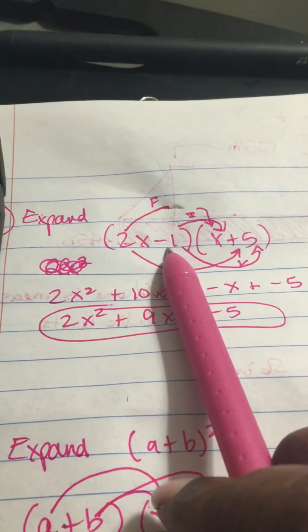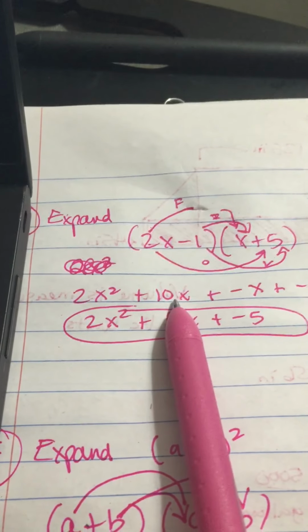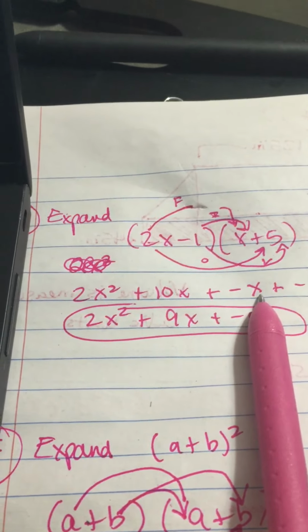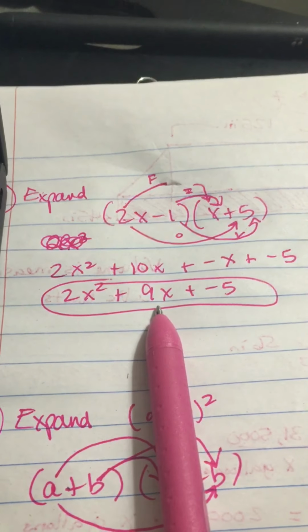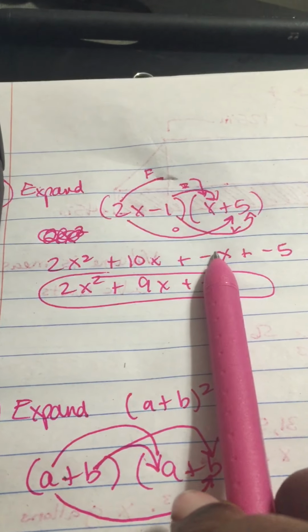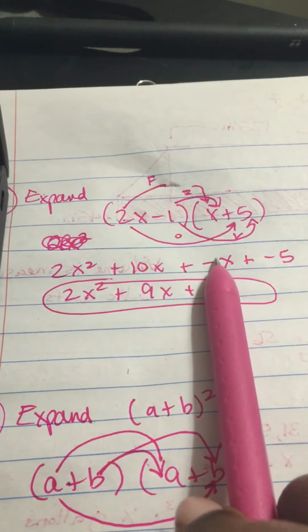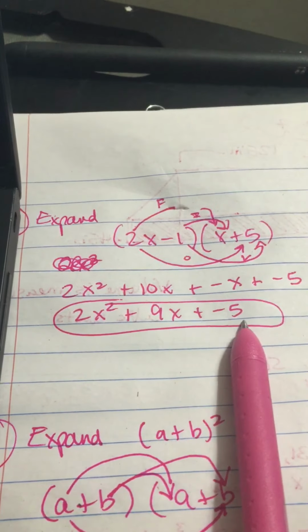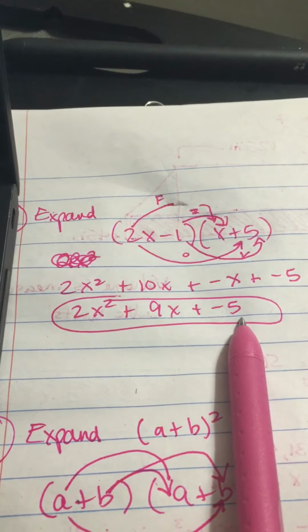Now I'm going to look and see if there's anything I can combine or any like terms, anything that I can simplify. So looking here, I see that I have two terms that are x's. I have 10x and I have a negative x. 10x plus negative x will give me 9x because this is understood to be 1. So my final answer is 2x squared plus 9x plus a negative 5. That's your answer for number 3.